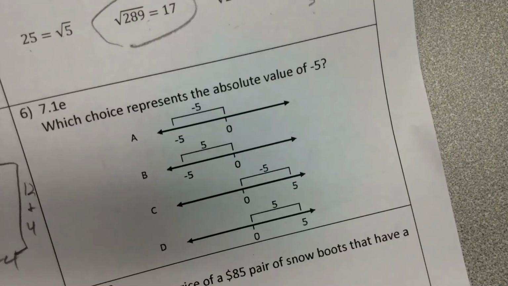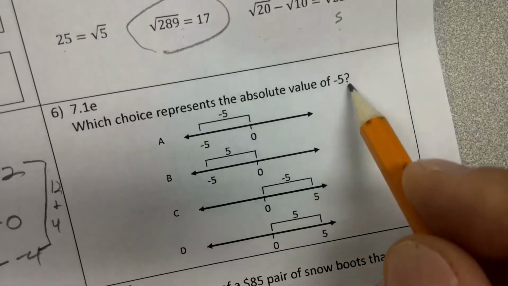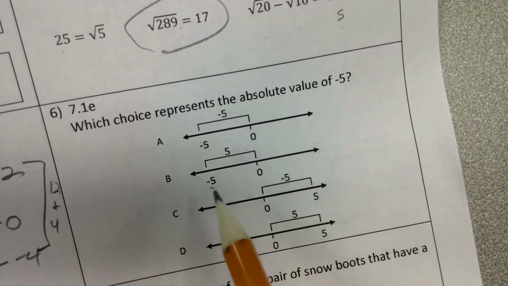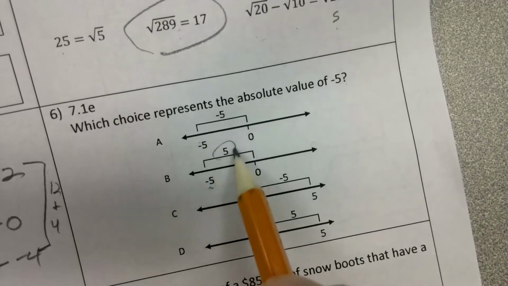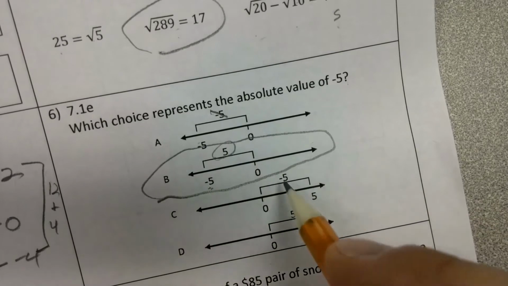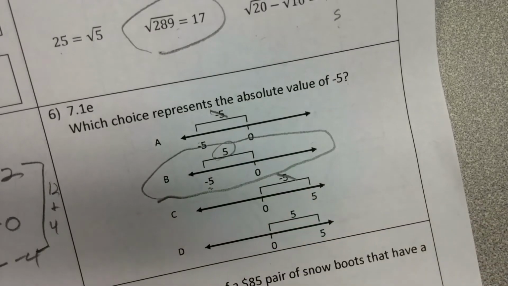Absolute value of -5. Well, you find out -5 on the number line is right here. And -5 is 5 away. So you'll want choice B. You'd never have a negative distance.